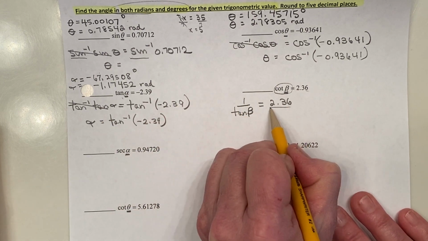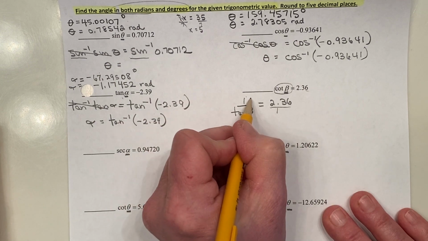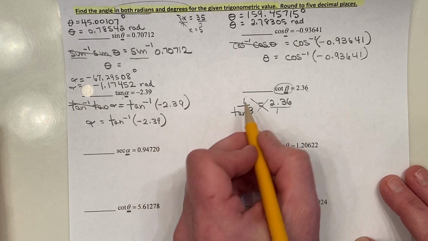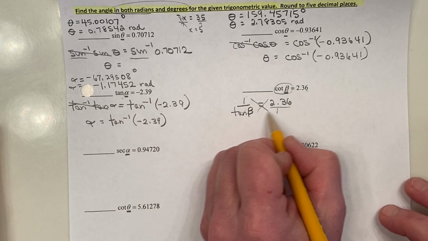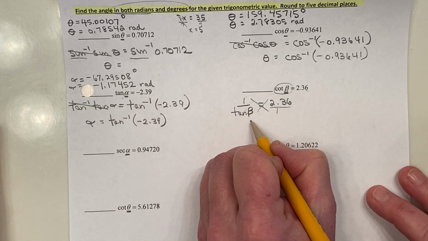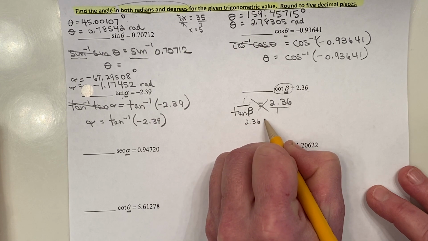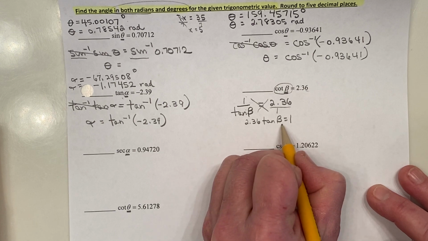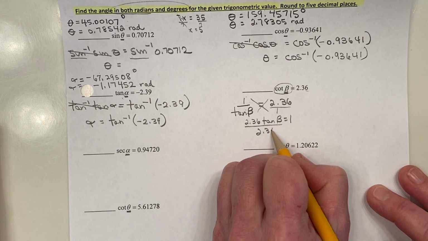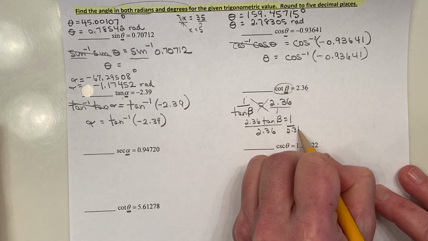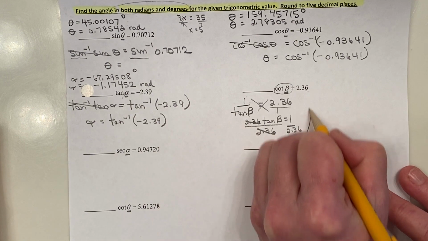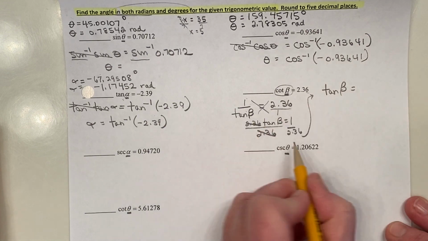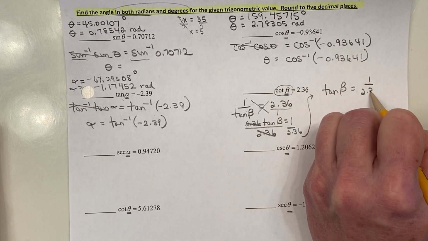Next thing I want to do is get tangent of beta out of the denominator. So if I did cross multiplication, that's one way to do it. I'm not going to do that from now on, but if I do cross multiplication, I'm going to get 2.36 times the tangent of beta equals 1. If I want to isolate tangent of beta, I would divide by 2.36. So that would result in my having tangent of beta equals 1 over 2.36.